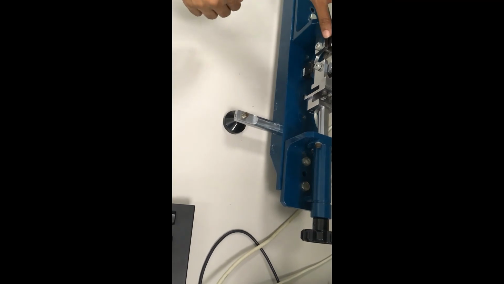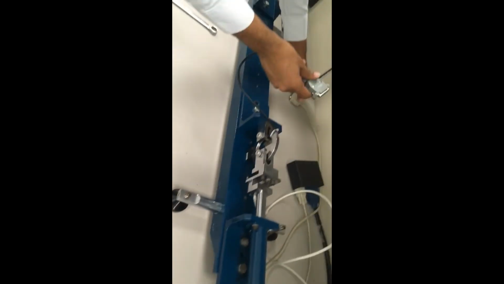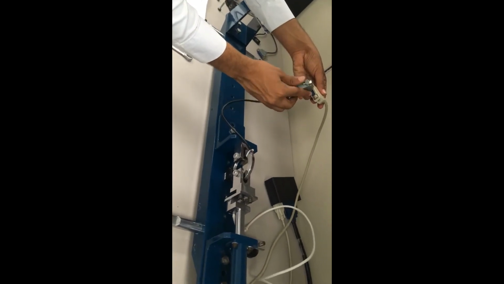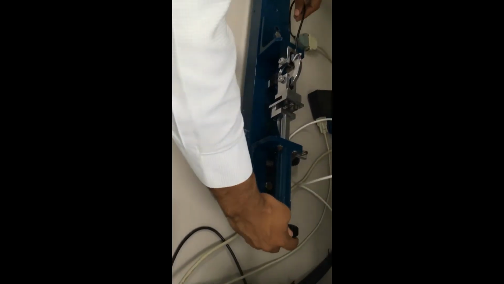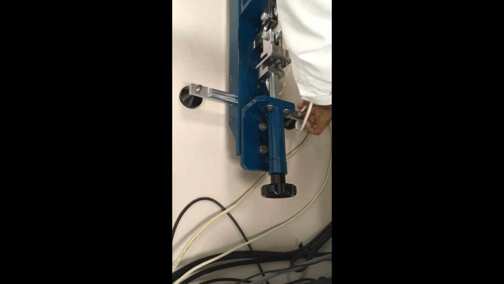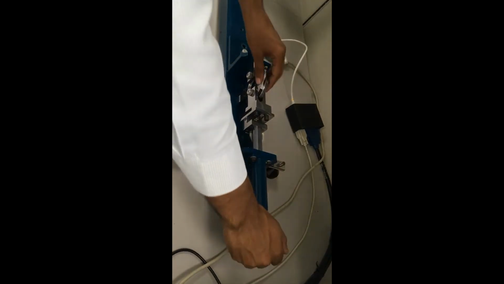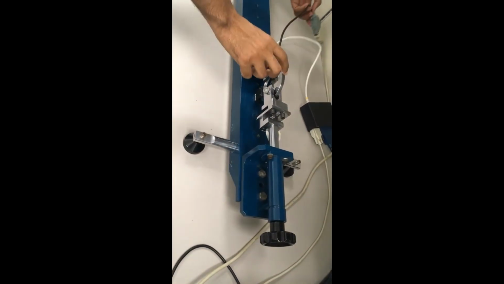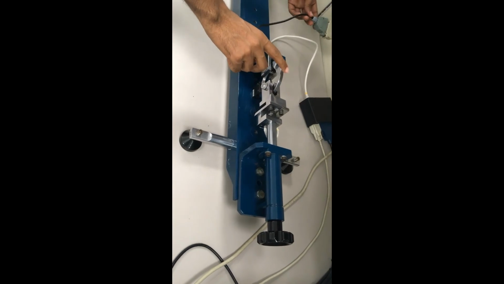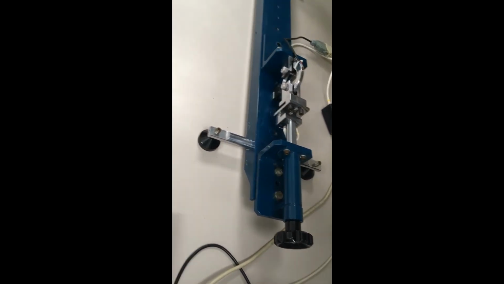Yes. So now when we apply some force, it will be under tension from this side, and we need to connect the sensor for the measurements. So anytime we apply a force, it will be connected to this device. Anytime we apply a force here, the strain or elongations will be recorded by the sensor. So now let's go and perform the experiment.